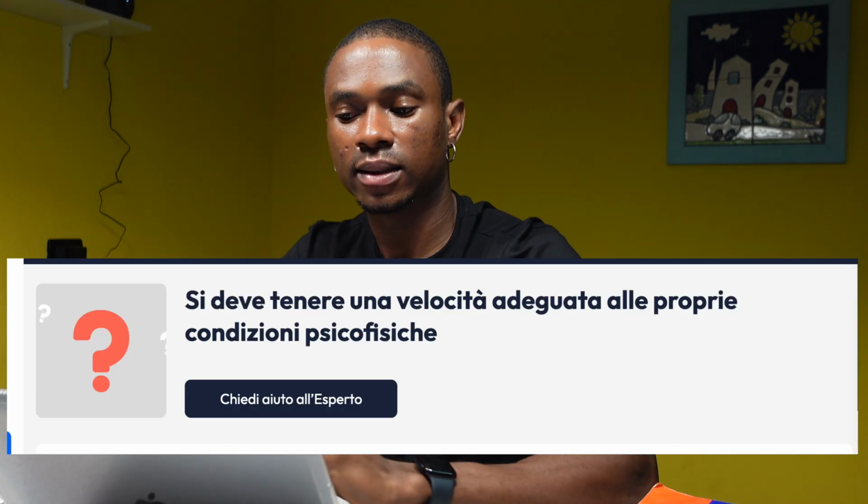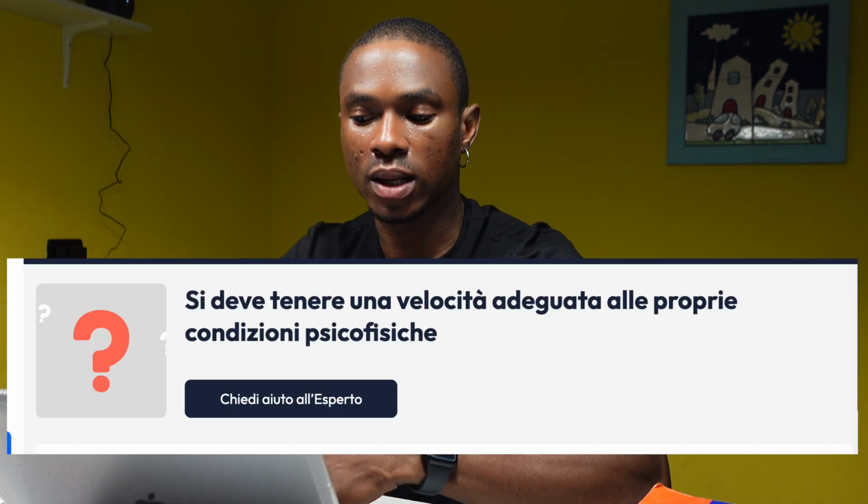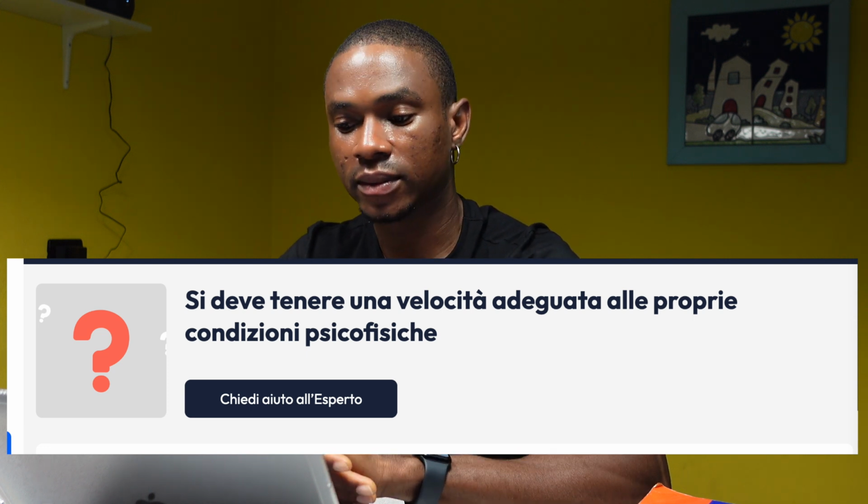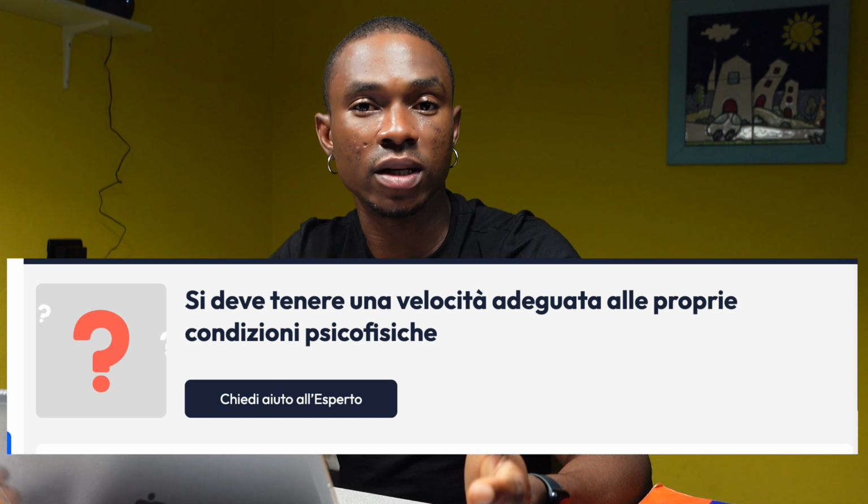Si deve tenere una velocità adeguata alla propria condizioni fisiche. The answer to this question here is vero, because the question is letting you know you need to regulate your speed based on the condition of that driver, the health of the driver, which is vero.